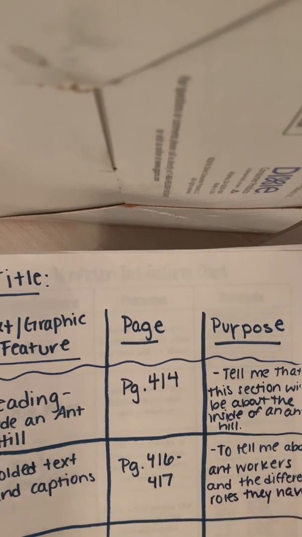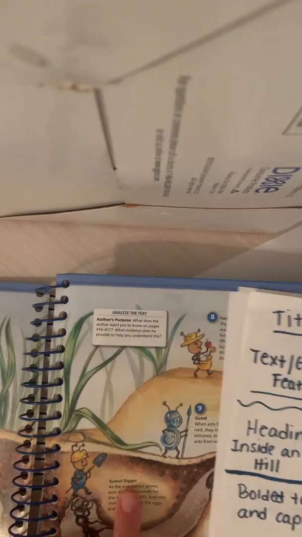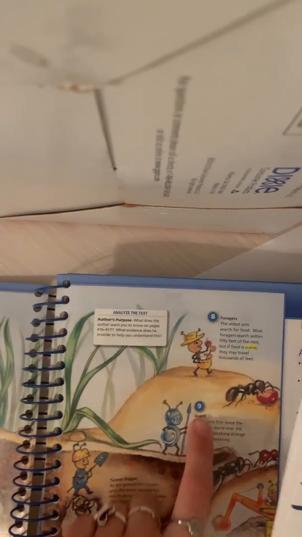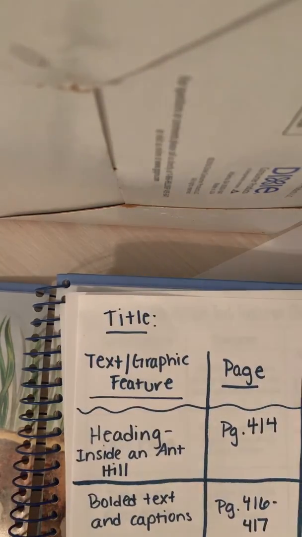My bolded text tells me what type of ant they're going to be talking about. So what job? Tunnel digger, guard, foragers. On the other page it says nurse ant and queen tender. And then underneath in my caption, it tells me what that job is.